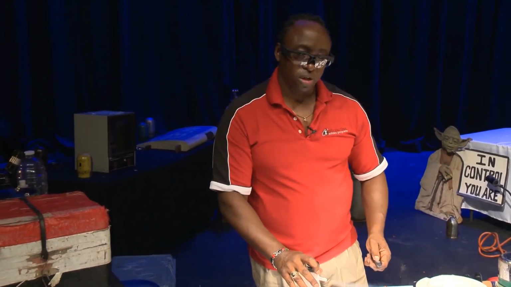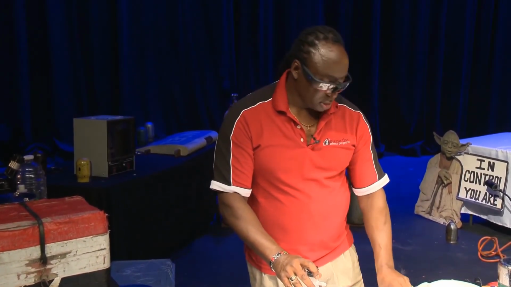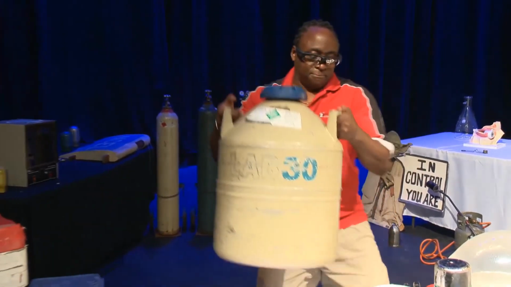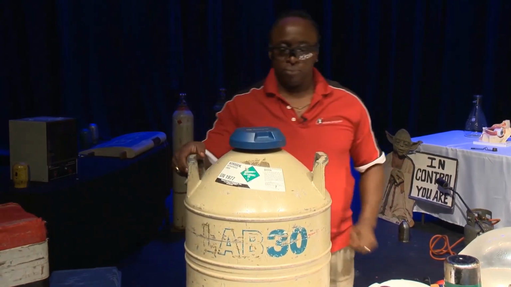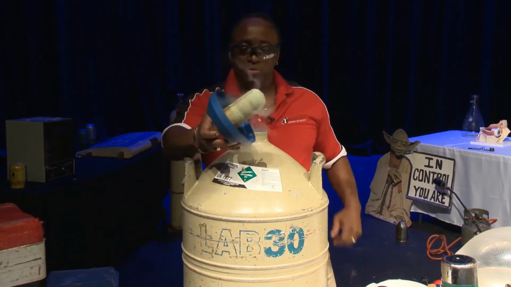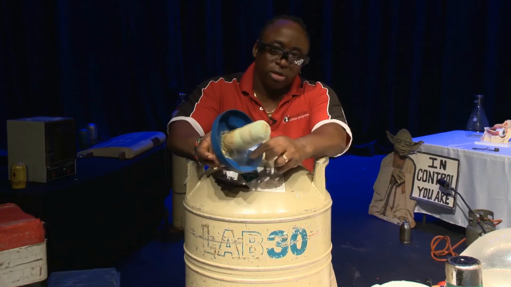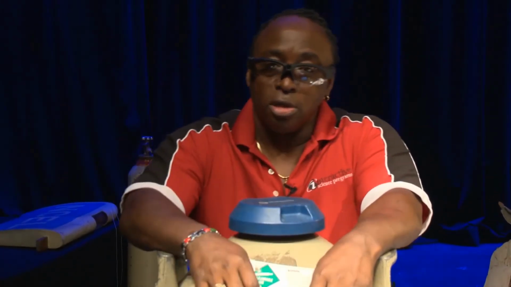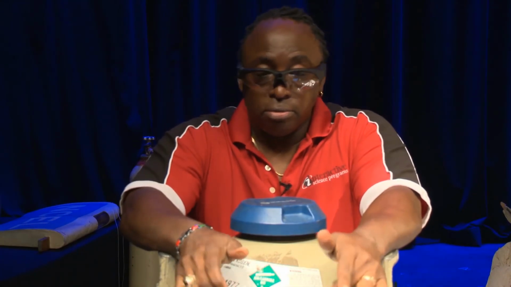So, where does this take us? Well, let's think about our Dewar flask. Every time I take the top off, the top is loose. There are no threads on here, nothing to keep this on tight. This top is always loose. It has to stay loose because if it doesn't, this whole tank will blow up.